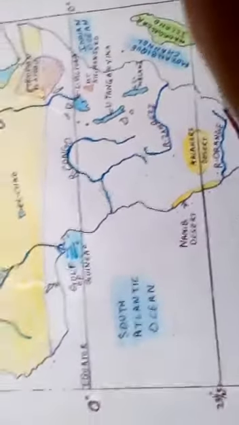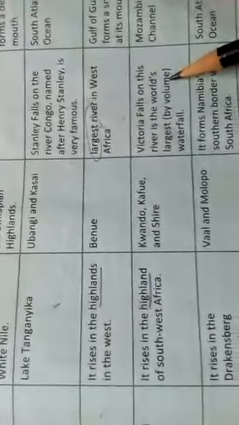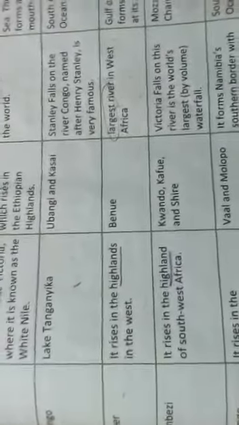Now here the tributaries are your Kafue, Shire, and the Victoria Falls are a major feature in this river. That means the Victoria Falls on this river is the world's largest by volume. That means the maximum amount of water that falls in a waterfall is found in the Victoria Falls in the Zambezi River.